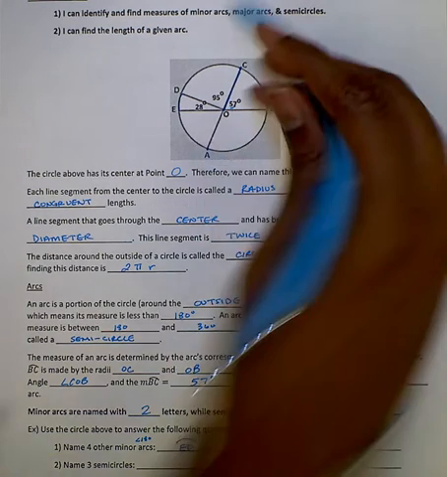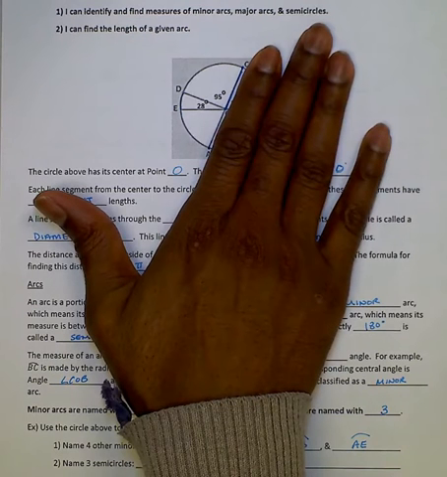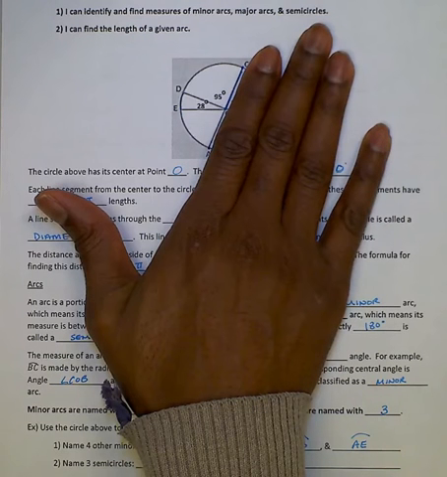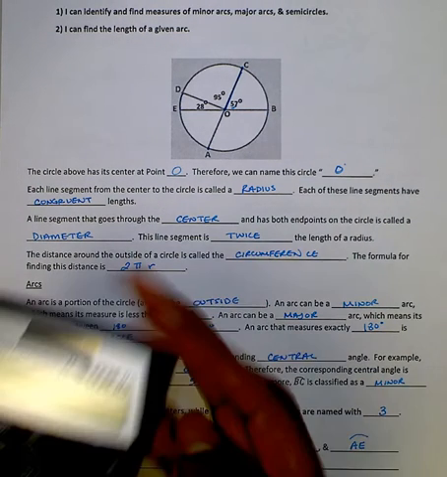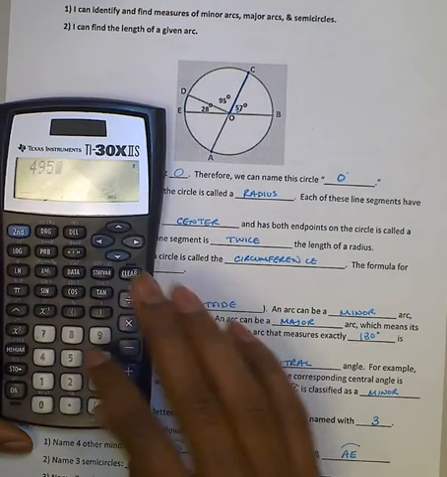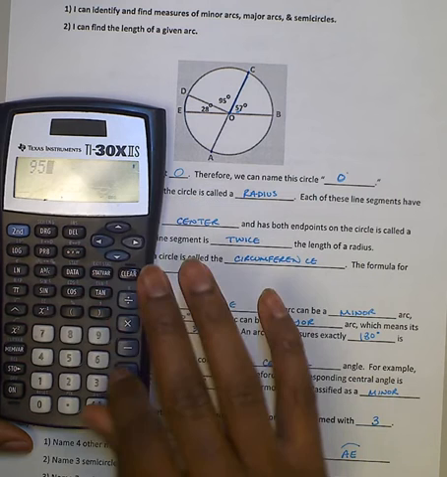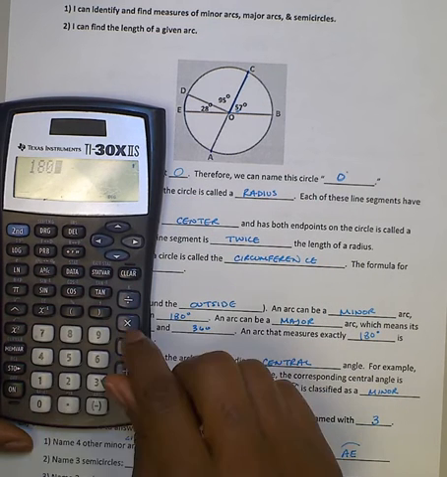Here I see a semicircle, a diameter going through the center, so that means it has to be 180. So I don't have to think about the numbers too bad. We have 95 plus 28, which is 123. We know that whole semicircle should be 180.